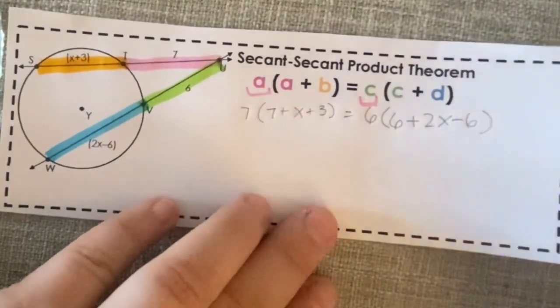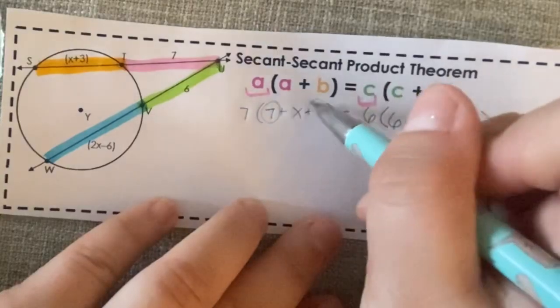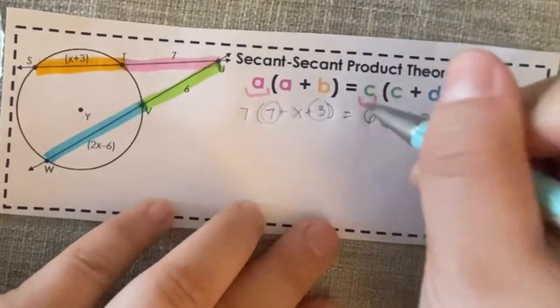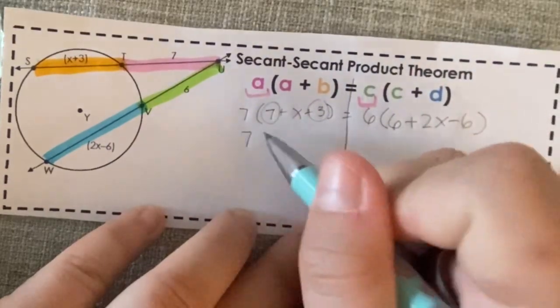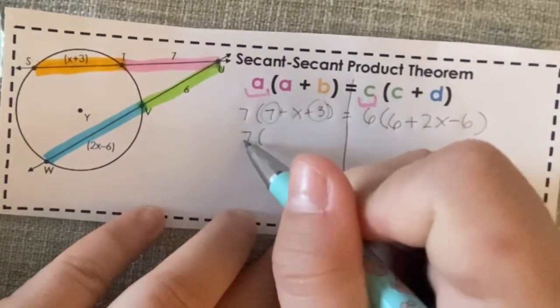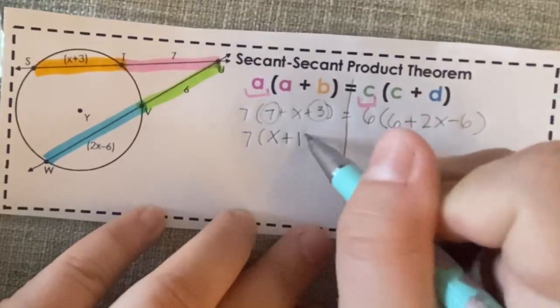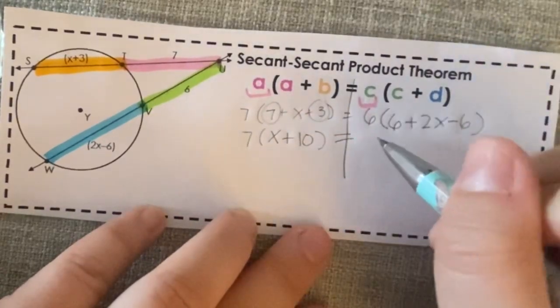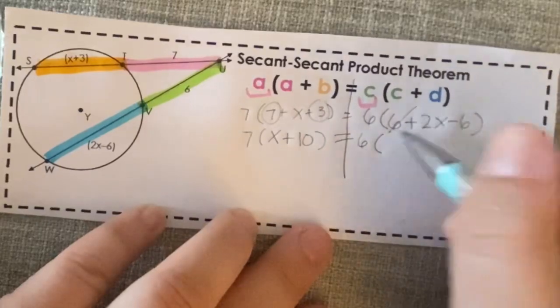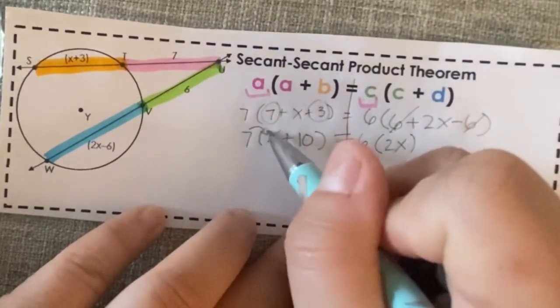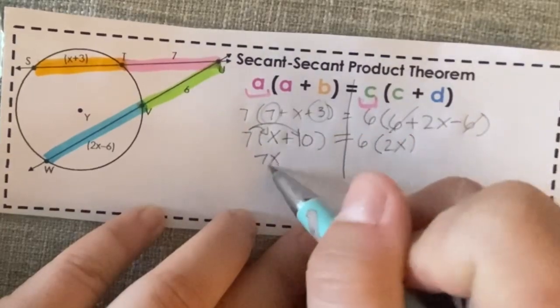And then we can go ahead and combine our like terms inside the parentheses because we've got multiplication happening here. So before we touch this outer 7, this coefficient, we're going to simplify. And we're going to simplify again. I'm going to distribute.